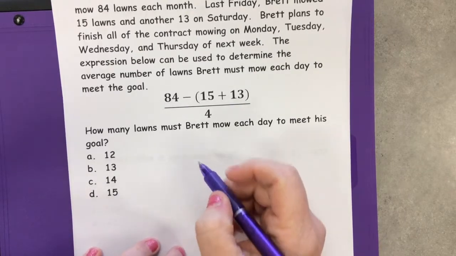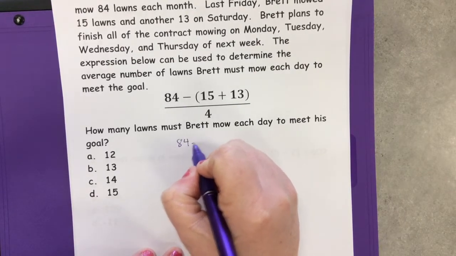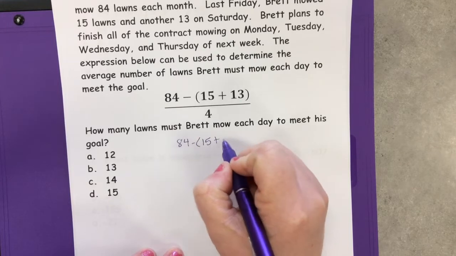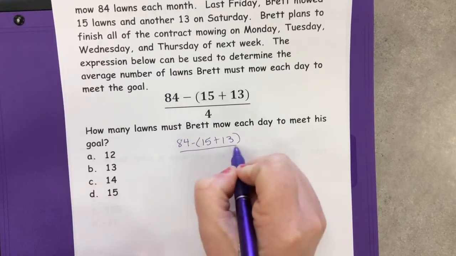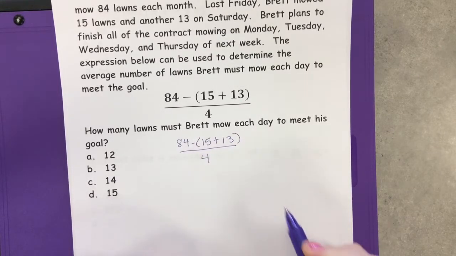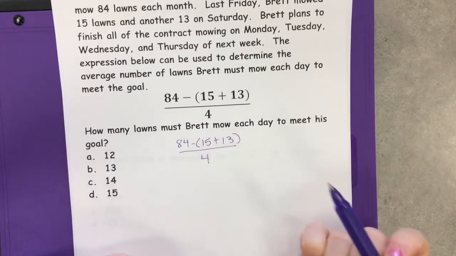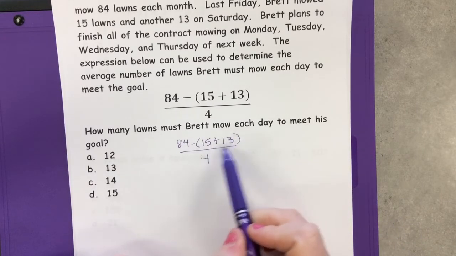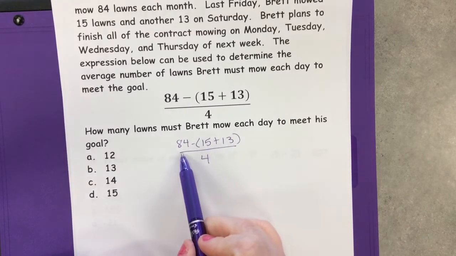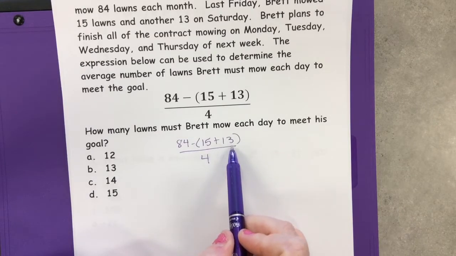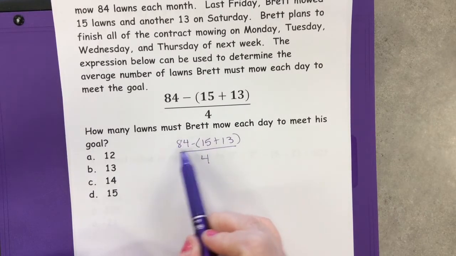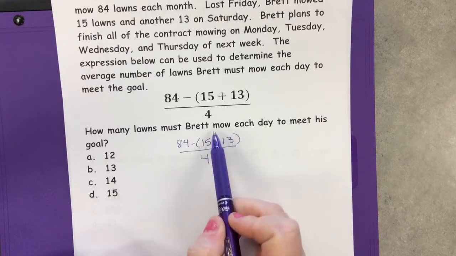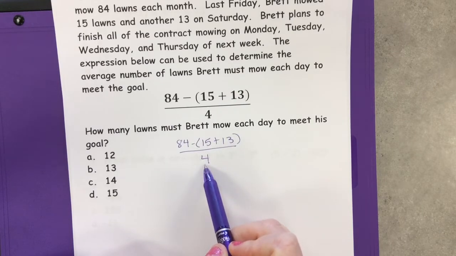It's order of operations. 84 minus 15 plus 13, divided by 4. Okay, so we have two different sets of grouping here. We have the parentheses grouping, and we have this big long line right here that means division. So the way that works is the whole top is one big grouping that's divided by this 4.